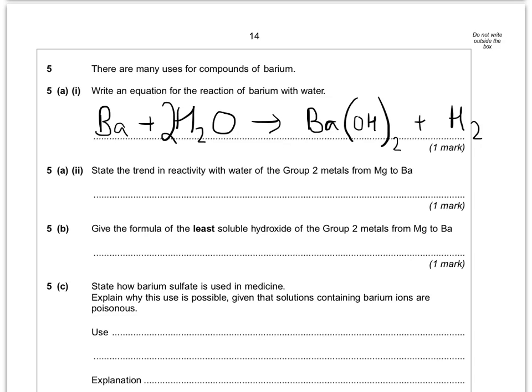State the trend in reactivity with water of the group 2 metals from Mg to Ba. It increases. A few of you are talking about solubility and things like that. It asks for the reactivity with water. So just say it increases. It gets more reactive down the group, just like the alkali metals.